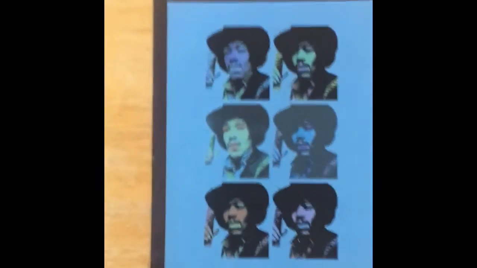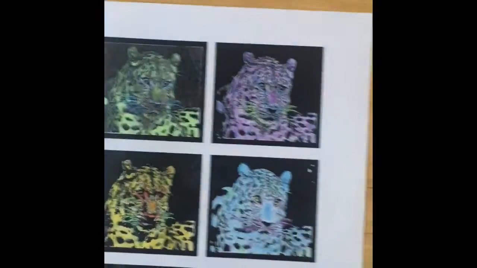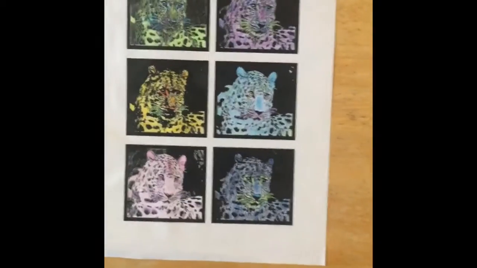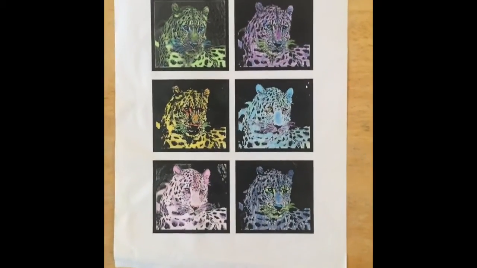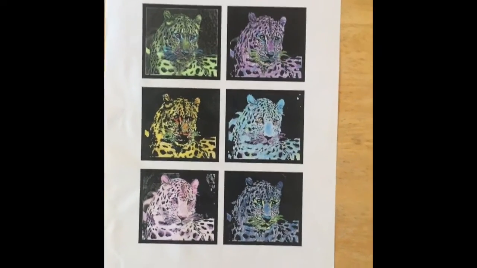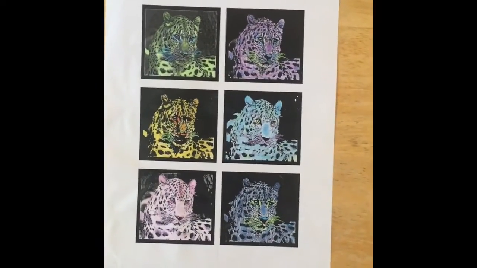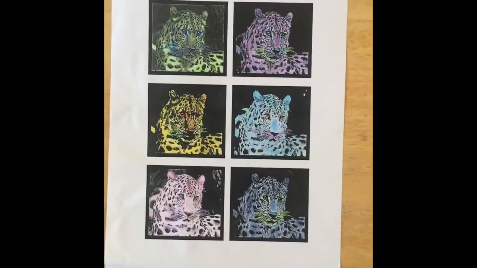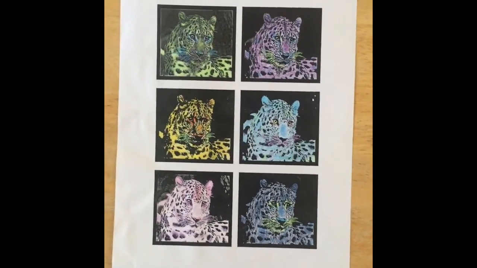The next piece I did is just some leopards. This one was on white paper, and again just a black and white copy, and then I went in and colored duplicated images in different colors, and it gives it a graphic design posterized look.